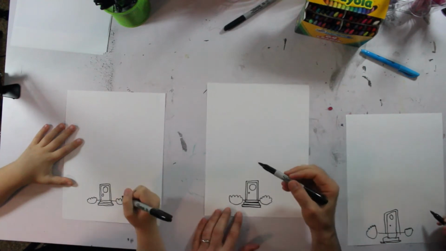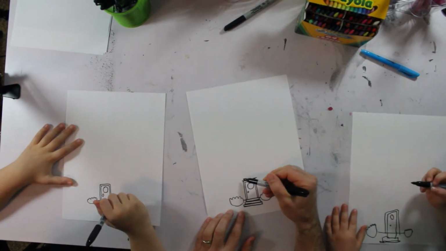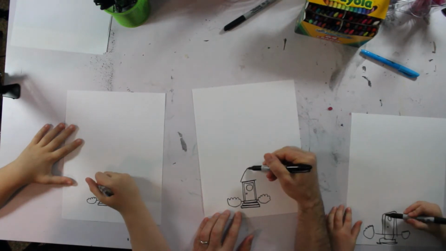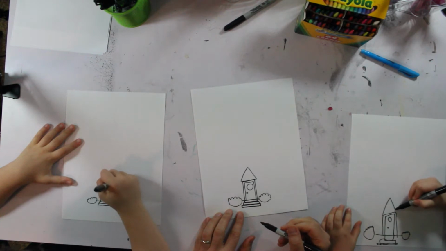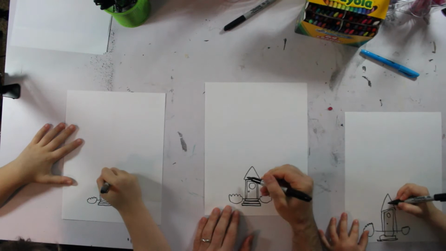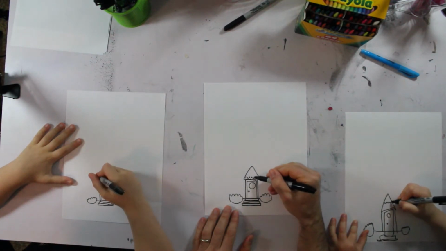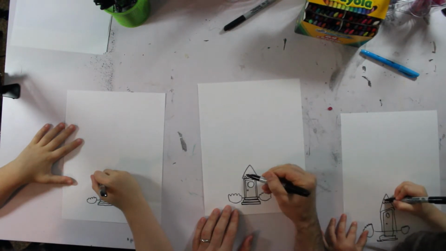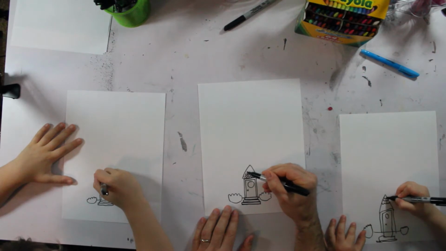Okay, so now we're going to draw a triangle, a little triangle on top of the door, not too tall. And we're going to draw some tiles, and the tiles are going to basically be U-shapes that are connected. And you could use this effect for scales on snakes or dragons. Or on fish.